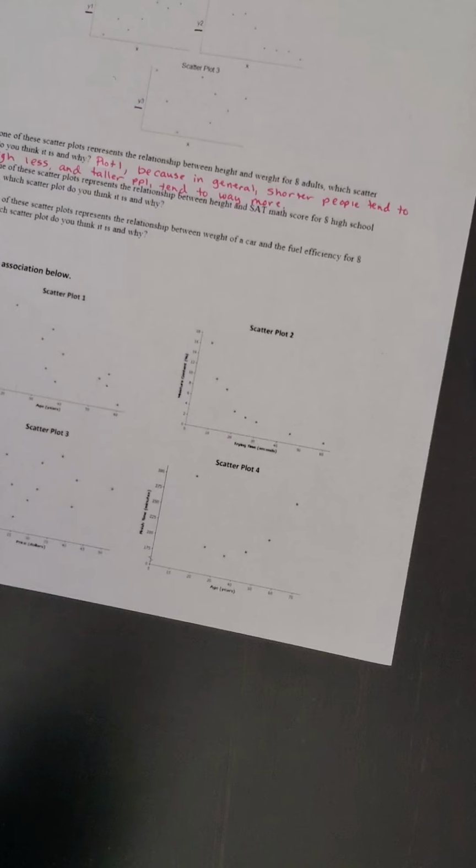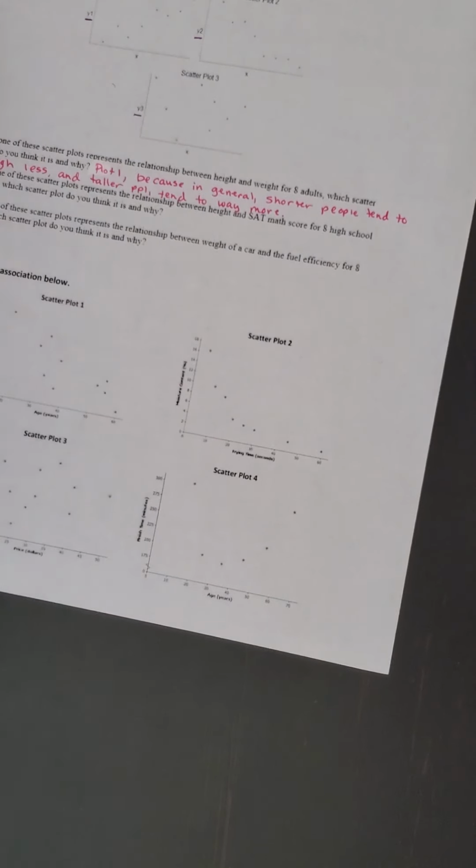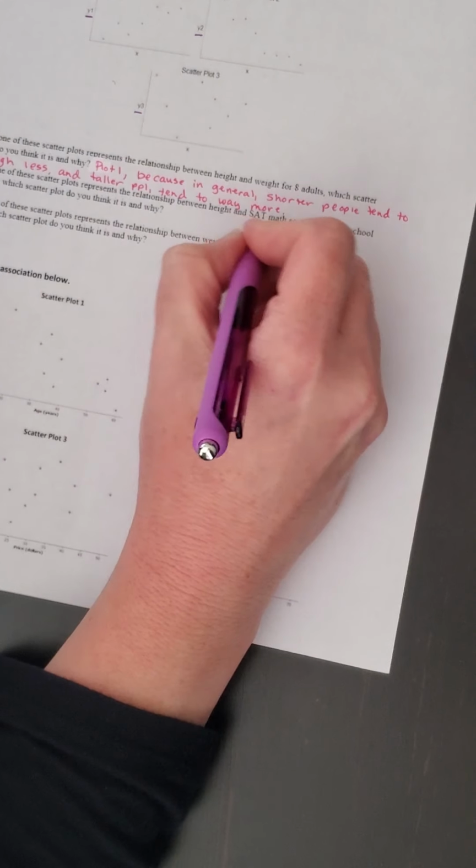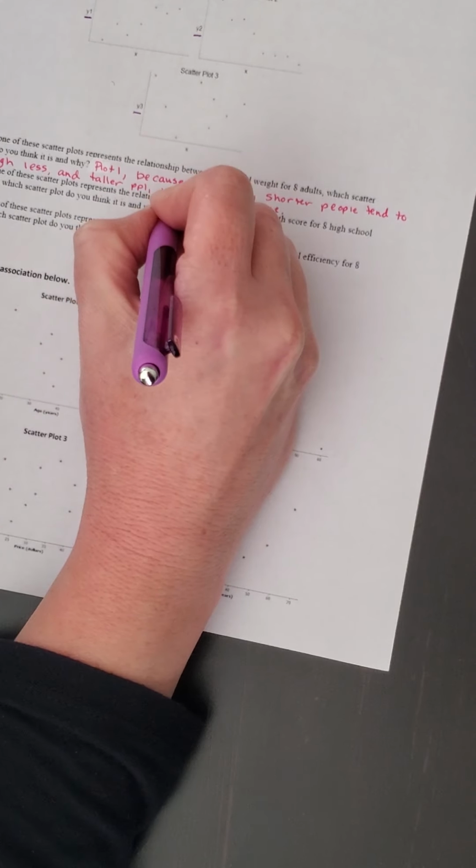So if I think of someone's height and I think of their SAT math score, and they're all seniors, right? So it's not like, oh, you got freshmen through seniors, where as you get taller, you're getting older. So your score could be improving because you're taking more classes. We're looking at only seniors. So if I were to predict that, I would say I don't think there's any relationship. So I would call it scatter plot 3.